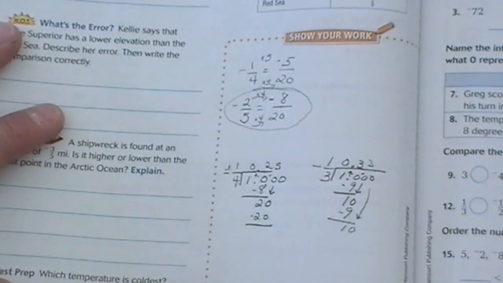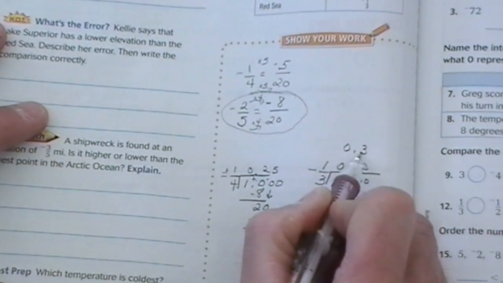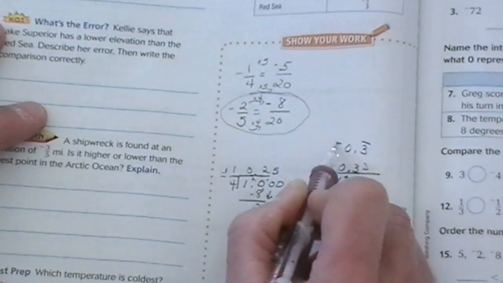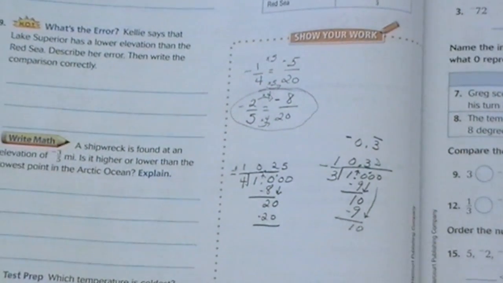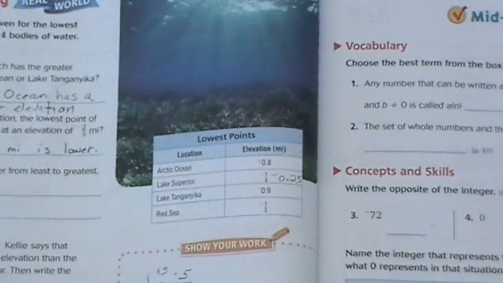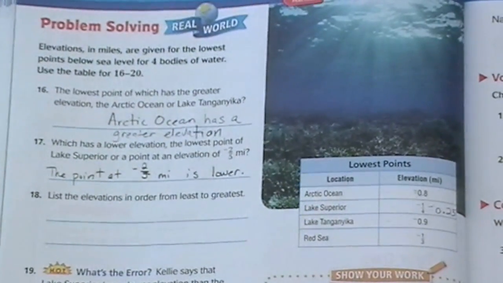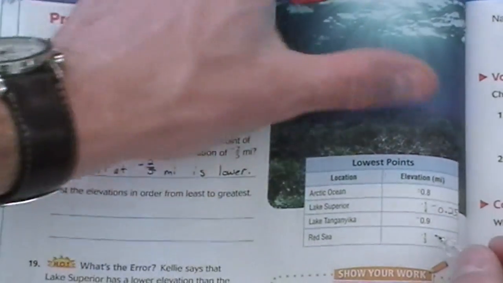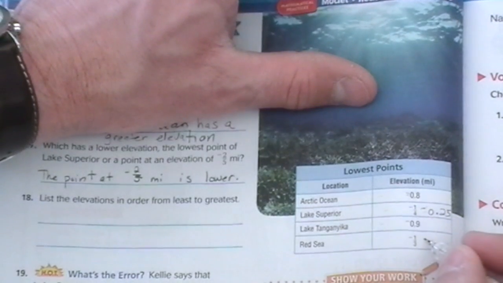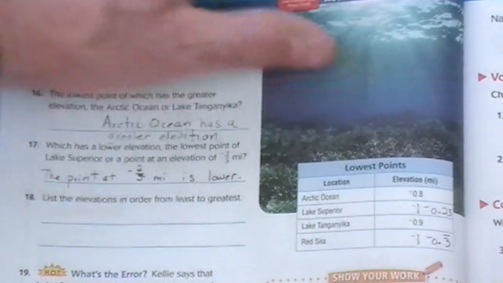This is one of those repeating decimals. So we're going to rewrite this as 0.3 with a repeating decimal bar. So if I go back up to the top here, I can fill my values in my chart and solve number 18. So -1/3 is going to be -0.3 repeating.